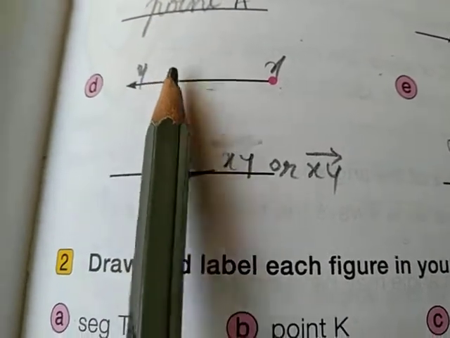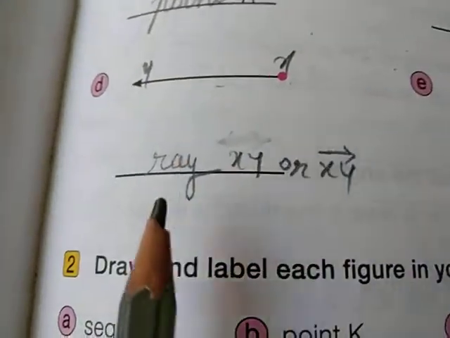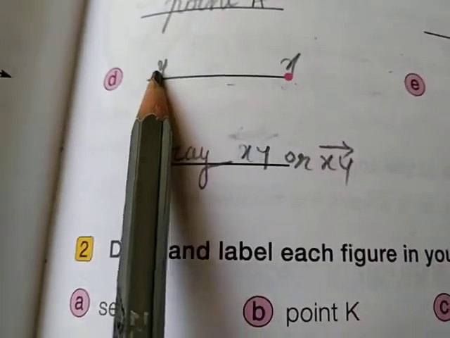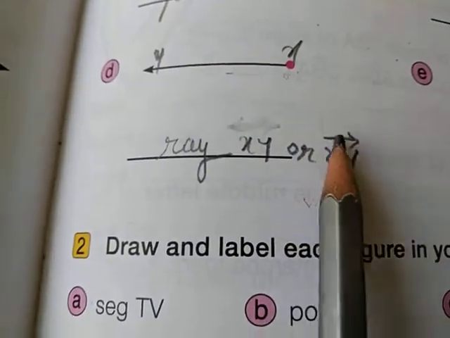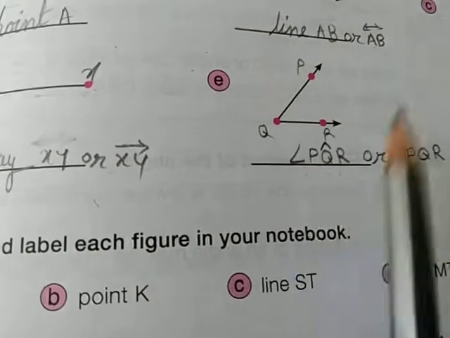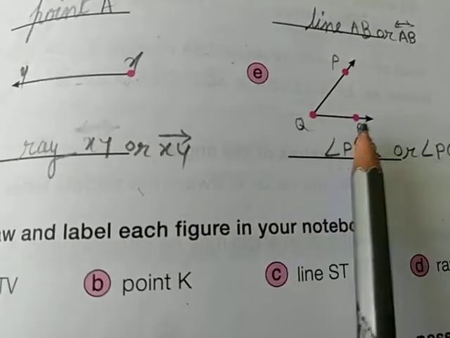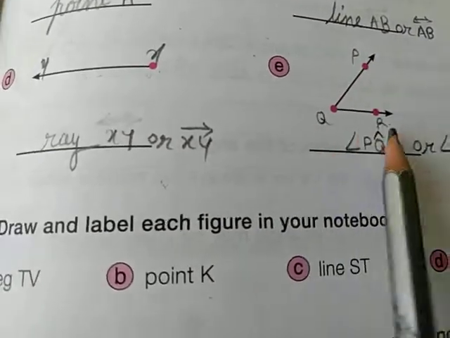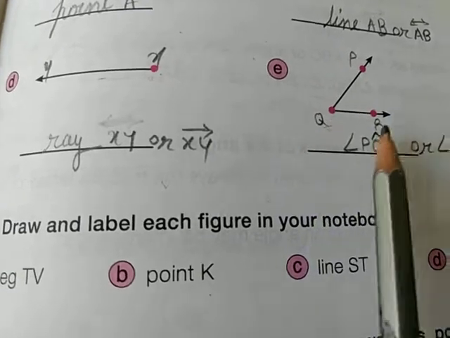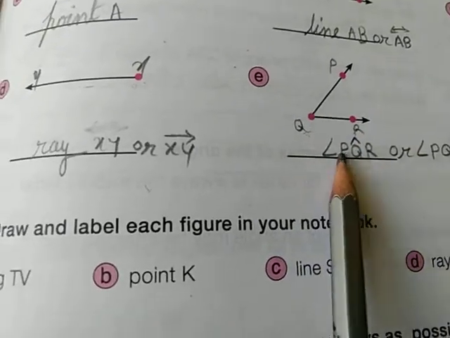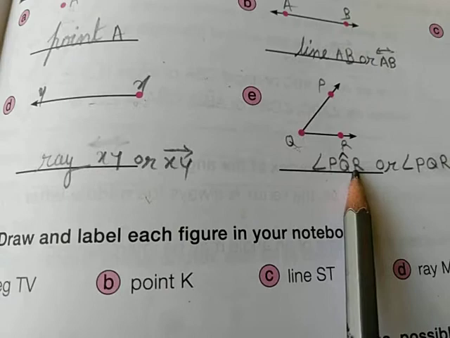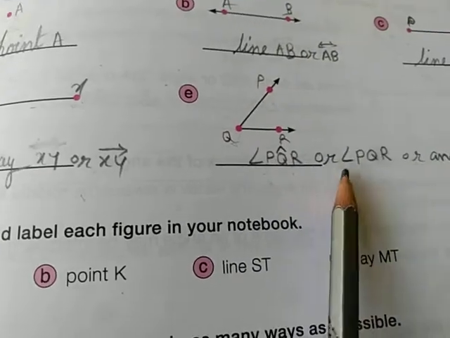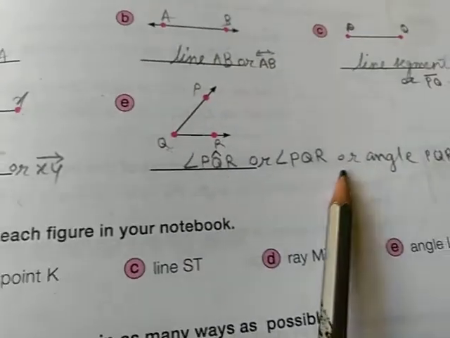So it's a ray. So how do we write it? Ray XY or XY with the symbol. Here angle PQR. Only the points were given. We have given names to them, and we will write it as angle PQR, or angle PQR with the symbol.